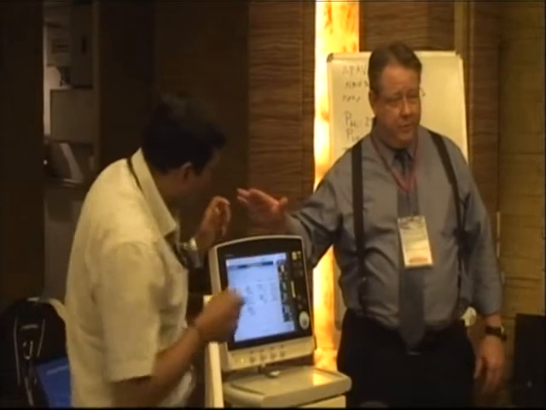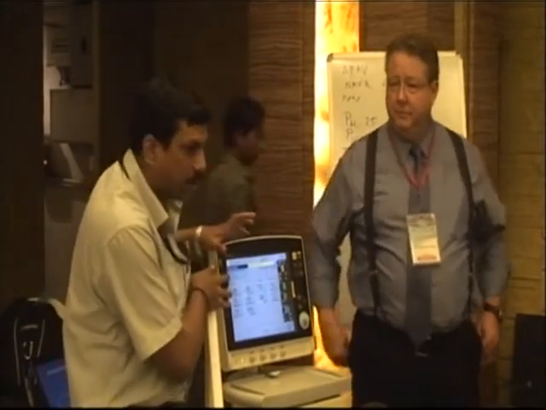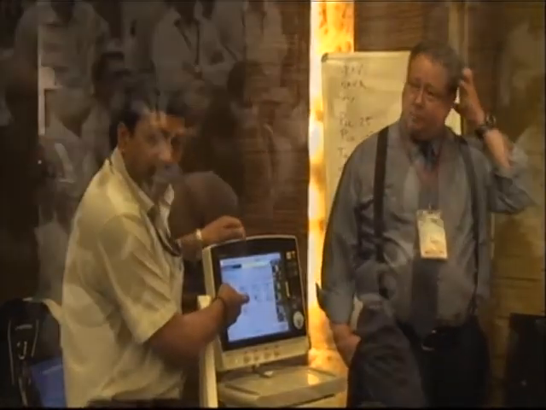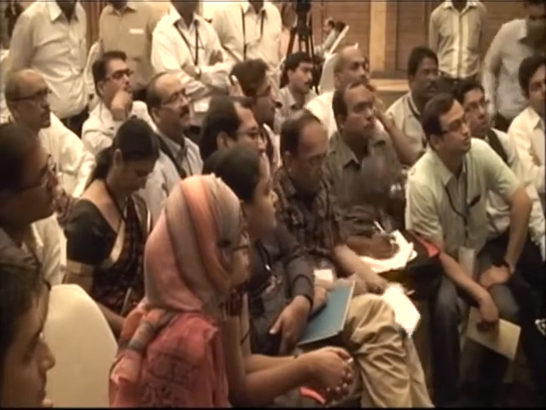This is just inverse ratio ventilation when you're not spontaneously breathing. We have not set any respiration rate in this. Depending on your T high and lower CPAP time, that will be your respiration rate. So I have set 3.5 and 0.5, so the total cycle becomes 4 seconds. Your respiration rate becomes 15 breaths per minute.